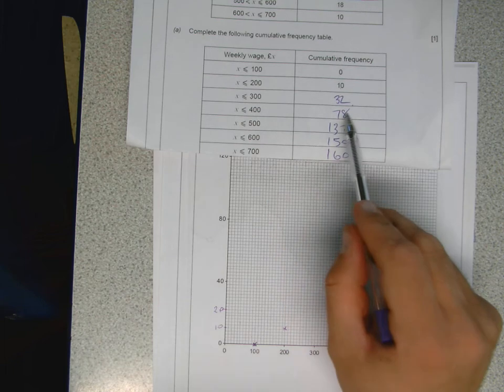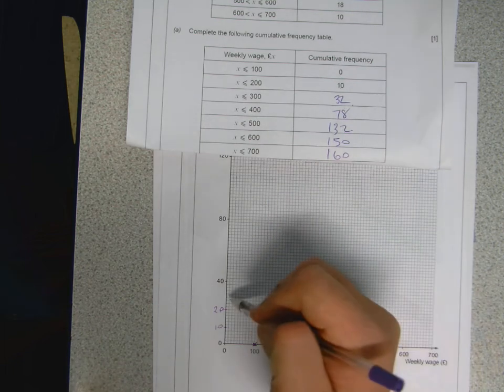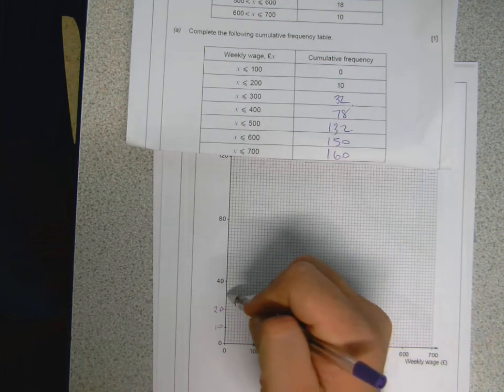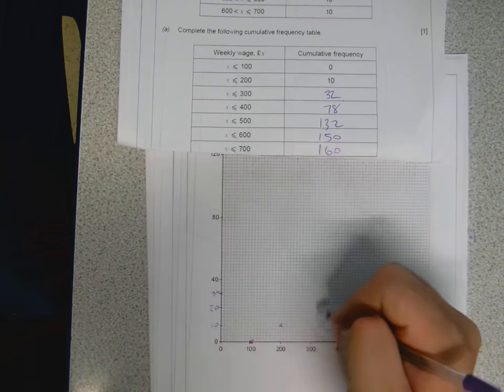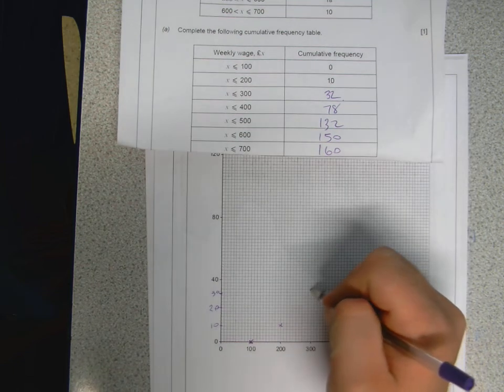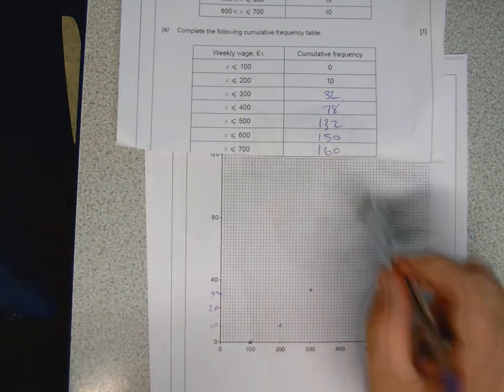Less than 300 is 32. So you've got your 30 there, and 32 is going to be the next one. So less than 300 is 32, which is there. Then 78.